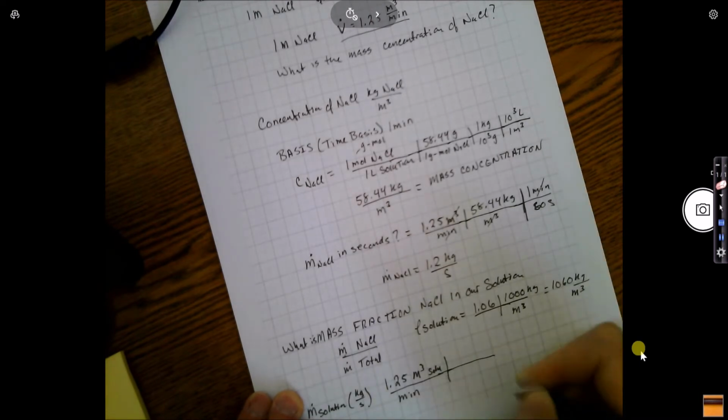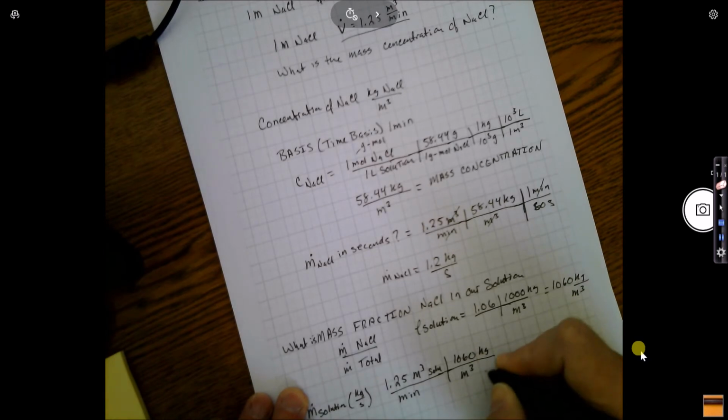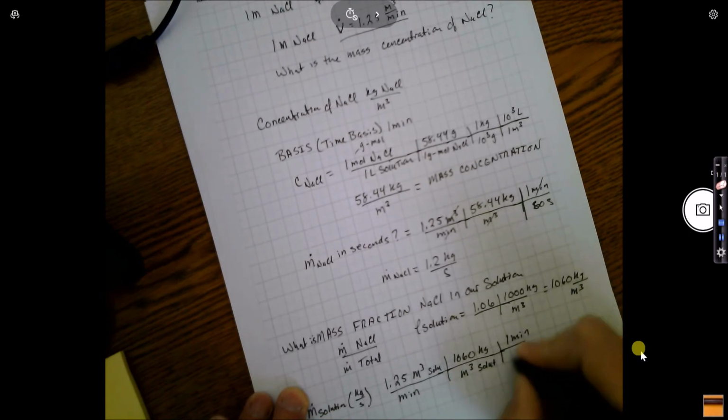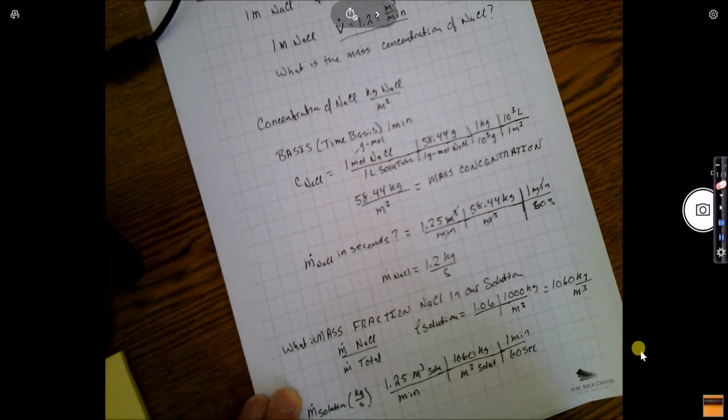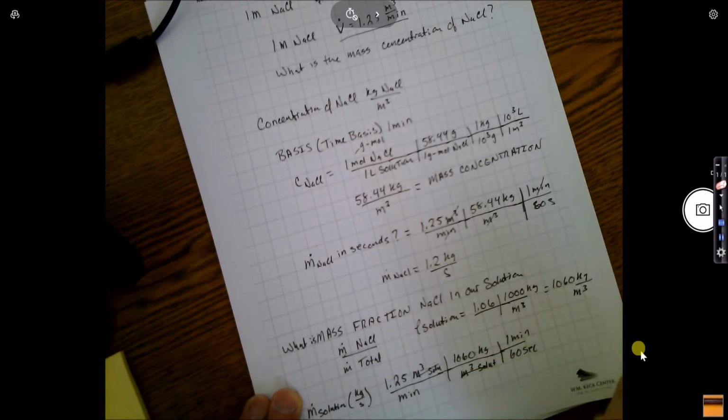Okay, always good to have some sort of bookkeeping that can keep yourself straight. We know we have 1060 kilograms per cubic meter of solution. We also know that 1 minute is 60 seconds. So let's see, are we going to get the mass flow rate of our solution in kilograms per second? Let's check it out, folks. So cubic meter cancels, minutes cancels, so we're going to end up with kilograms per second.